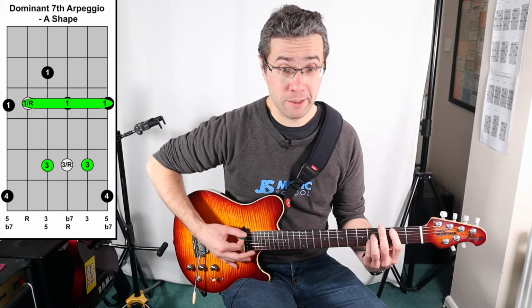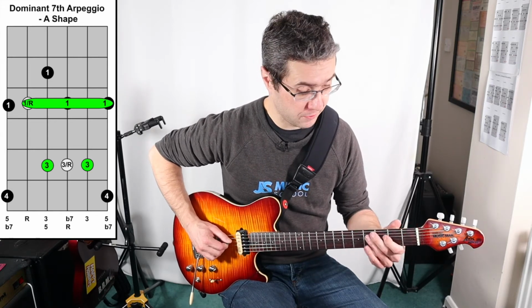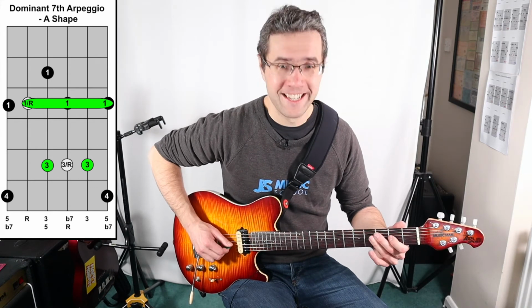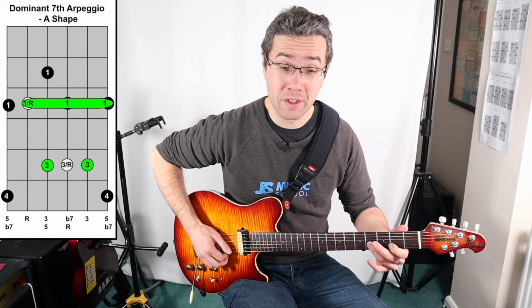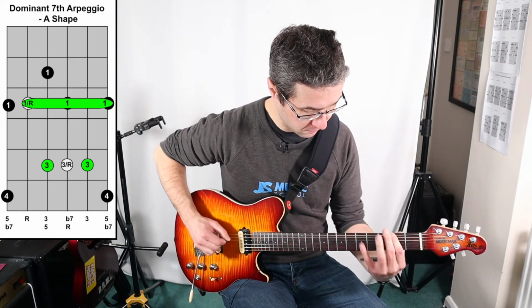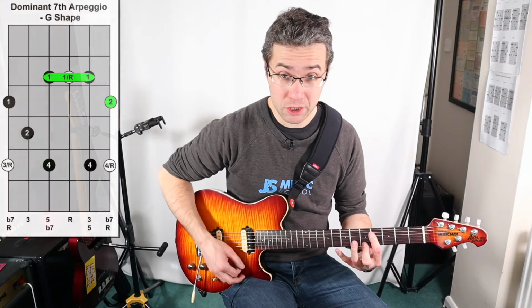So let's take a look at the A shape. So it's going to go 2, 5, 2, 1, 3, 2, 1, 4, 2, 4, 4, 2, 5. Really nice. Okay, that's A shape, then G shape.